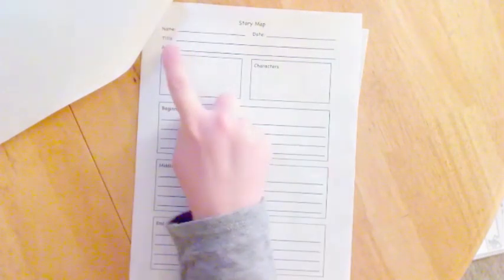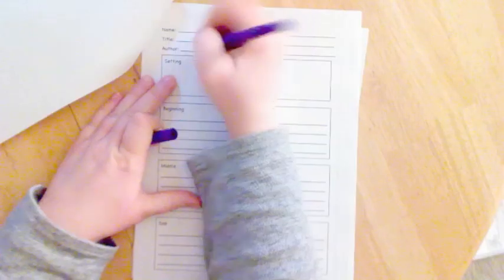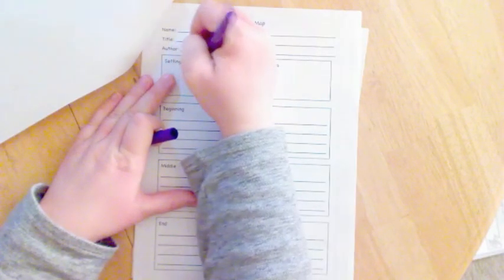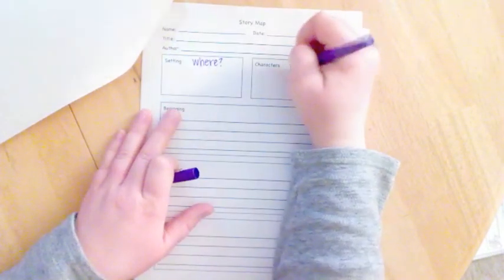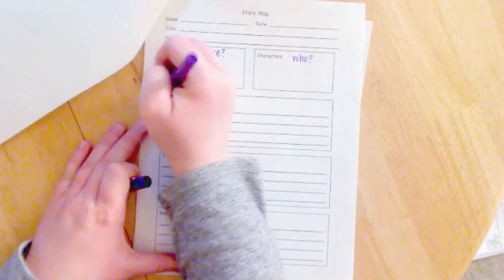But name, title, author. Here's the setting, which, you remember, the setting is where does it take place? Characters are who, you know that. And then what happens in the beginning, what happens in the middle, what happens in the end. Two sentences. We are third graders. Two sentences. You can do it.